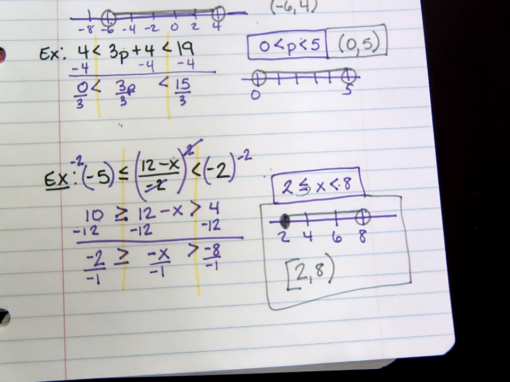Hopefully a lot of this seemed familiar because it is something Algebra 2 students have looked at before. And we're doing this because our next topic in this unit is absolute value inequalities. And absolute value inequalities come out to be compound inequalities on a number line. So that's why we're reviewing these skills.